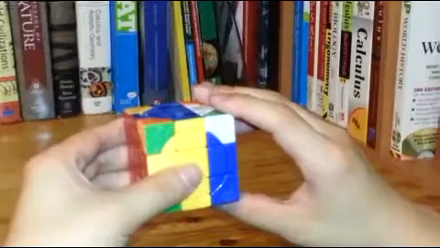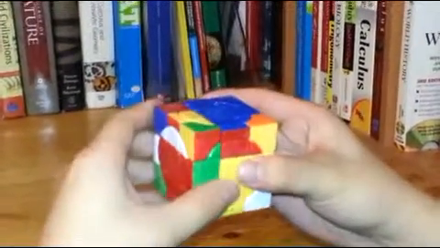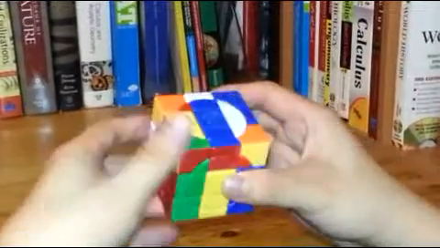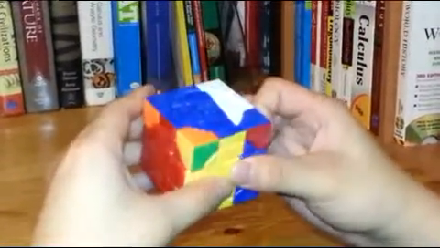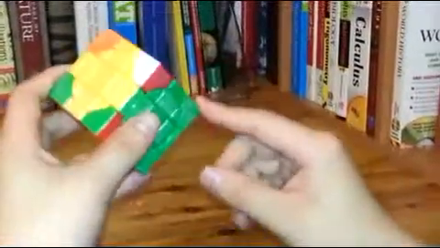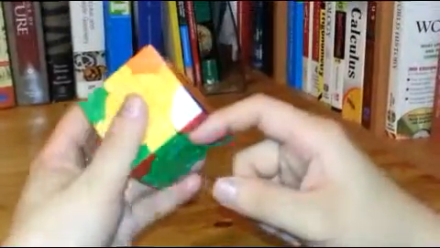Okay, from here, I'll do R, U inverted, L inverted, U, R inverted, U inverted, L, U, and just move it back. Now that piece is good, and now I have this yellow, orange, and green piece left. That is over here.